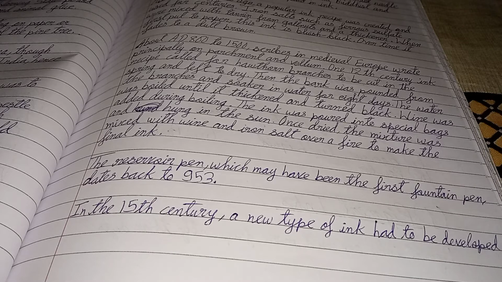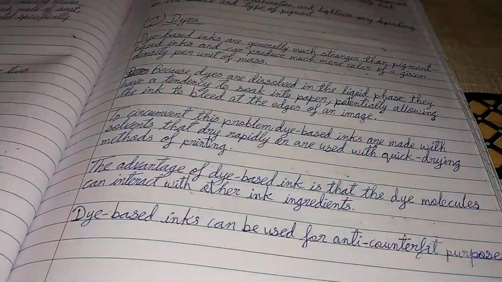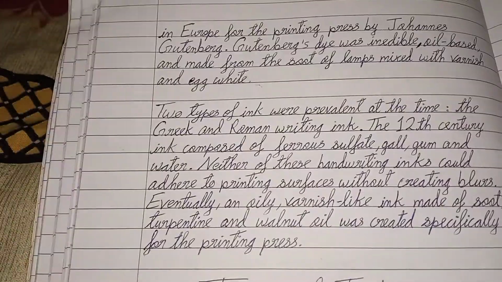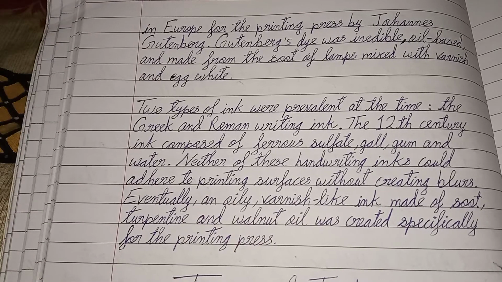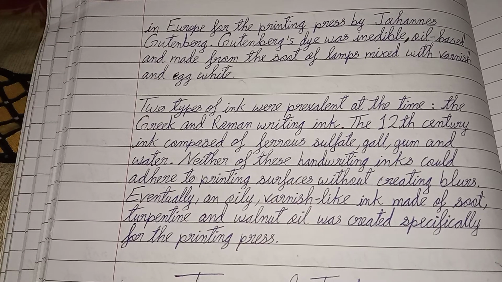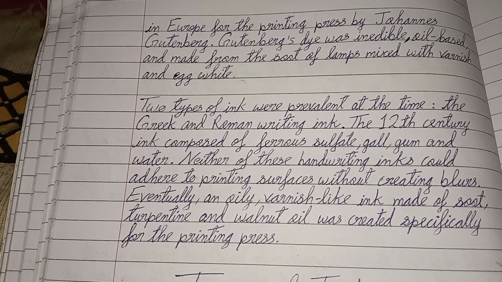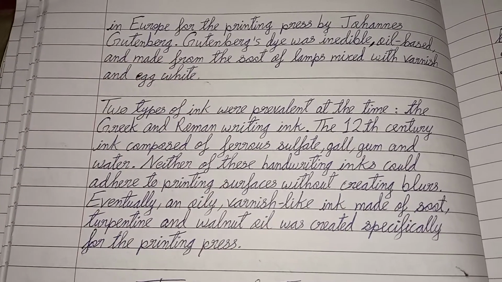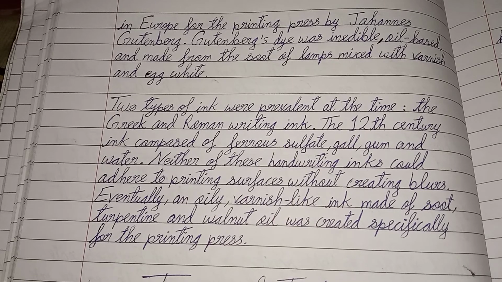In the 15th century, a new type of ink had to be developed in Europe for the printing press by Johannes Gutenberg. Gutenberg's ink was oil based, and made from the soot of lamps mixed with varnish and egg white.